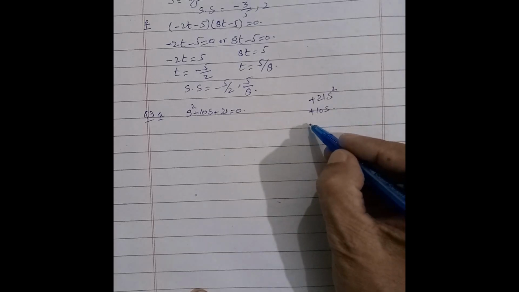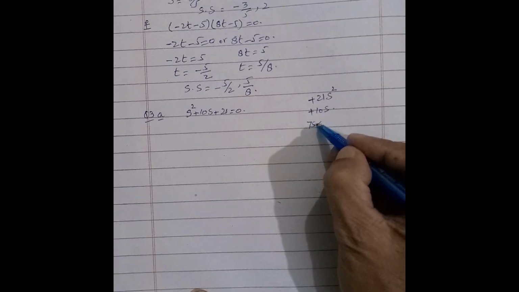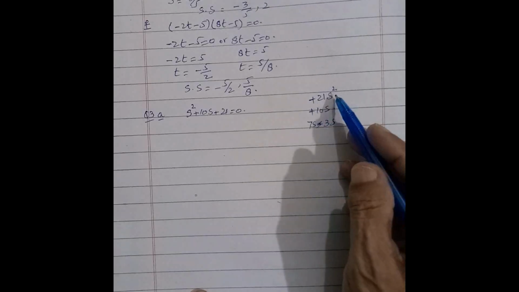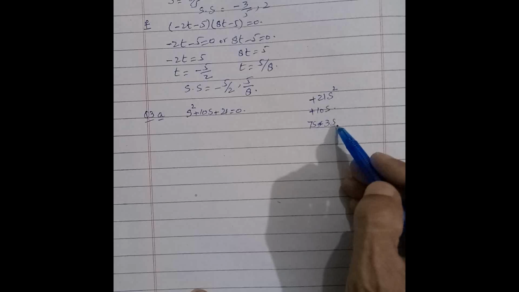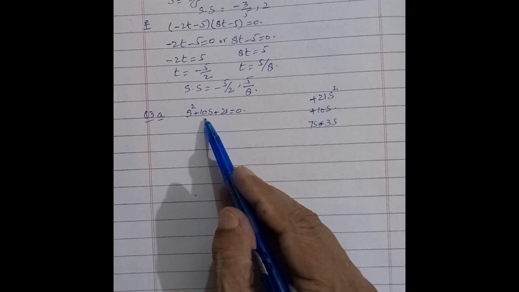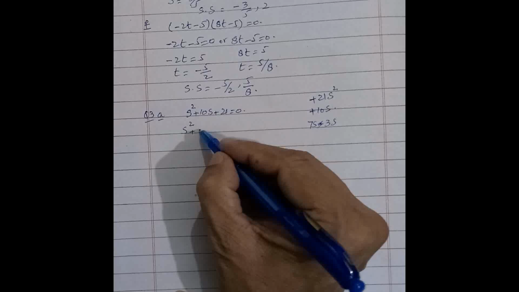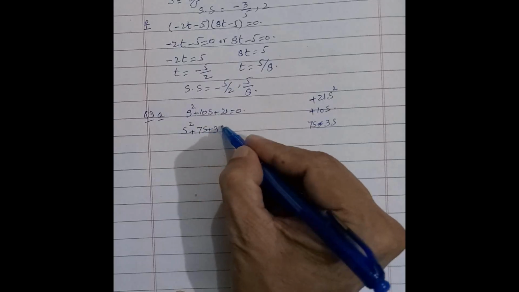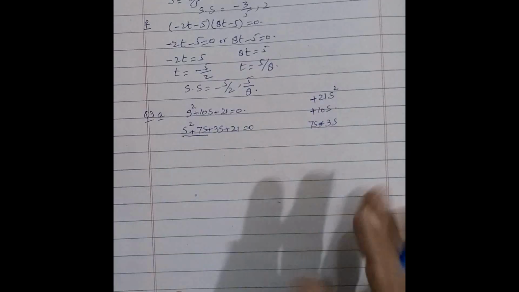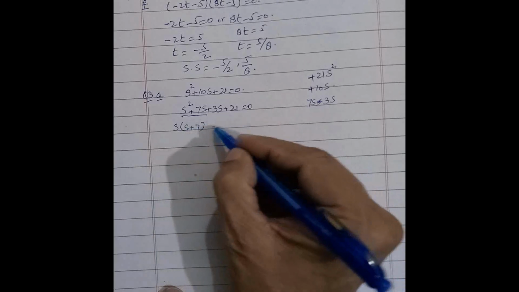We have 7s and 3s. 7 times 3 is 21, s multiplied by s is s², and 7s + 3s = 10s. So when we break the 10s, it becomes 7s and 3s. Values are s² + 7s + 3s + 21 = 0. Take common s from the first values: s(s + 7).